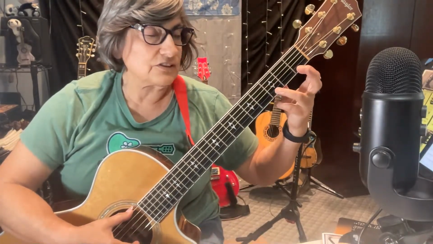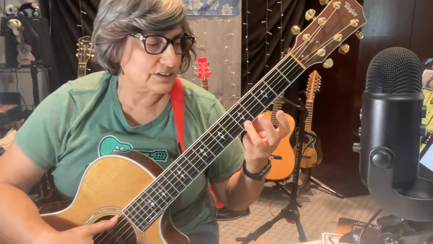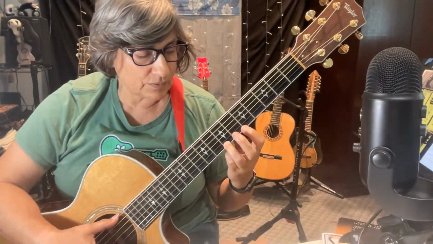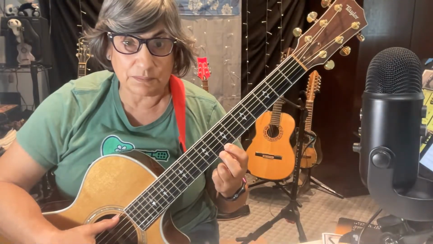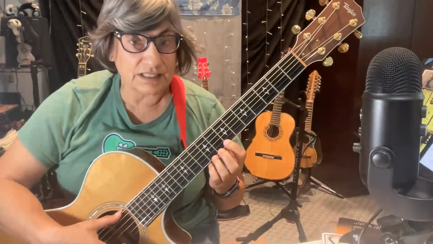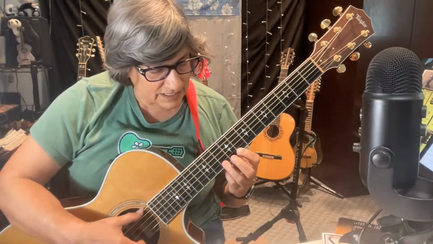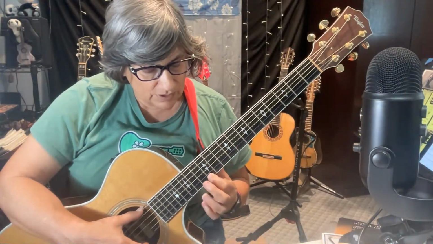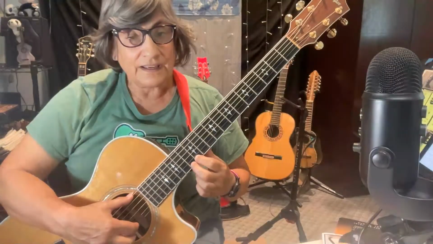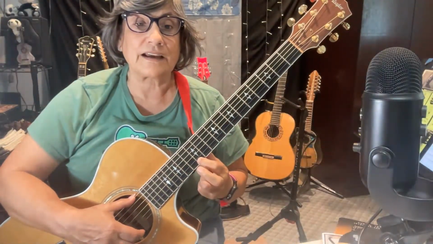E, F, so G is a whole step away. A, the next one, is a whole step away. A to B is a whole step away. But what happens here? It is B, C, right? E, F, B, C. So B, C will be right beside each other. That's only a half step. C to D is a whole step. D to E is a whole step. What happens at E, F? It's this, right? If it's E, F, doesn't matter where it happens, it's a half step.